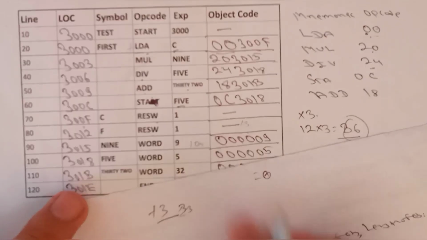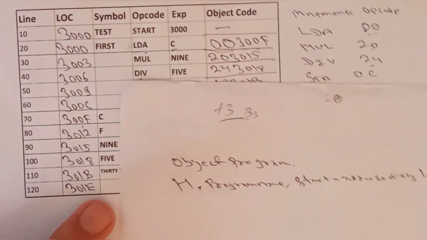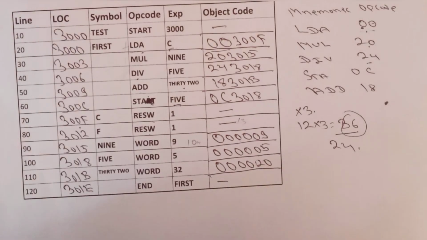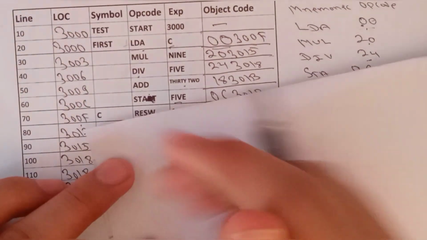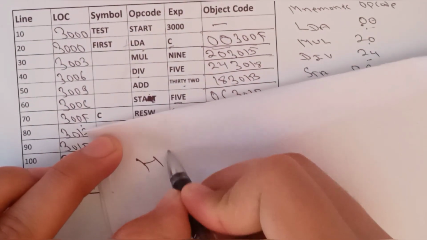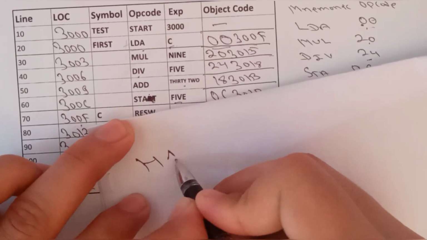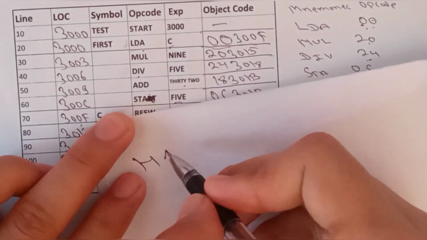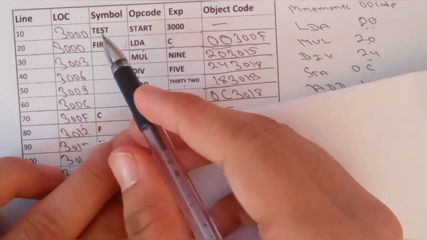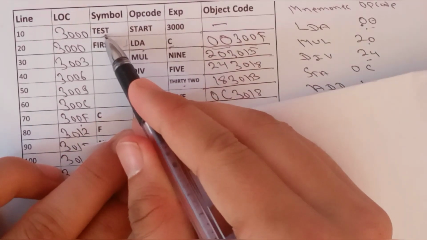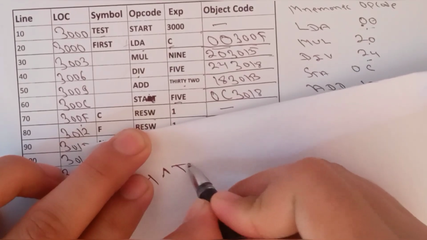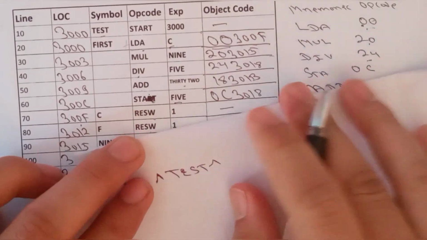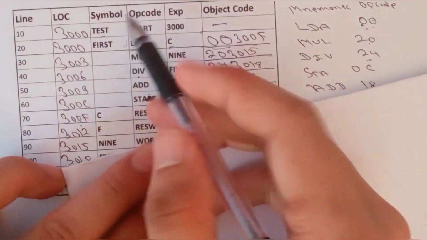So we can write it like this as head, then this is the symbol to concatenate both terms. So head, and after that the program name is test, okay?